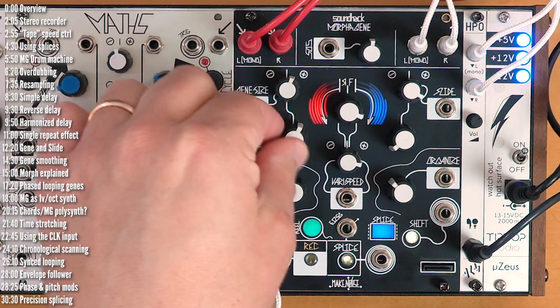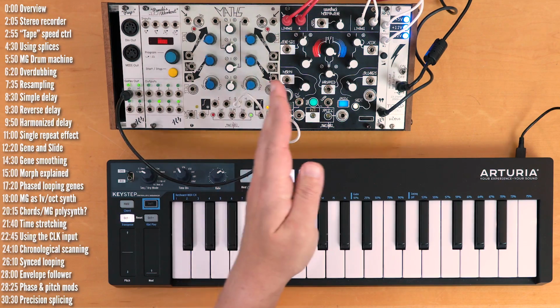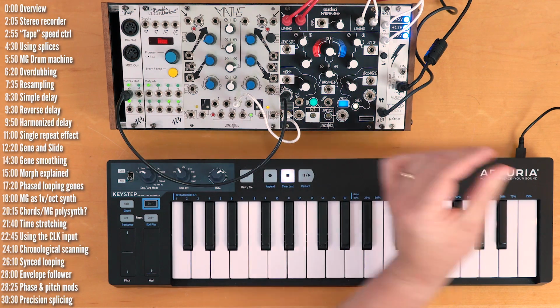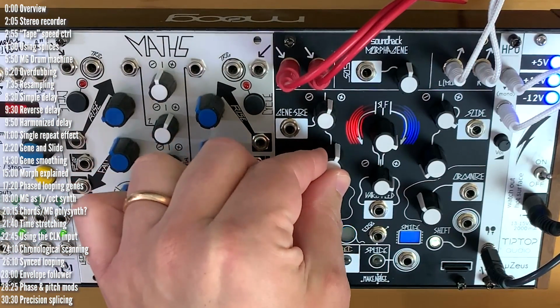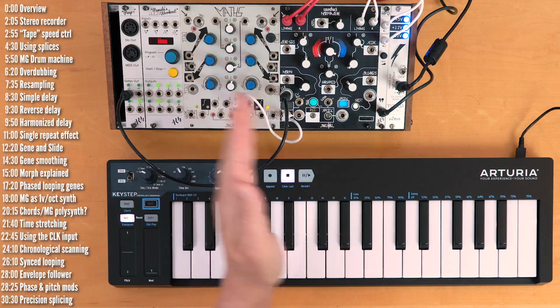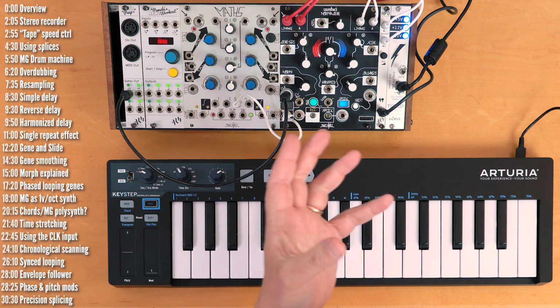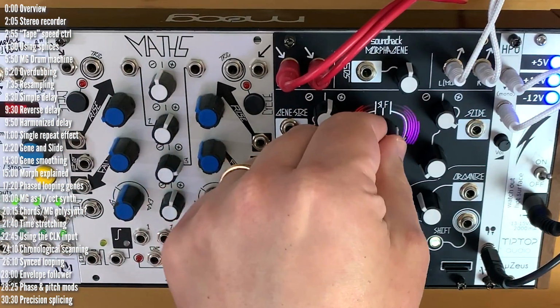Right, as I slice down to really tiny genes, it takes much longer to play through every gene slot in the splice. As I move the gene size counterclockwise to make it bigger, it'll move through the splice much faster. Right, so this is different than time stretching and pitch shifting, but still quite an interesting effect.